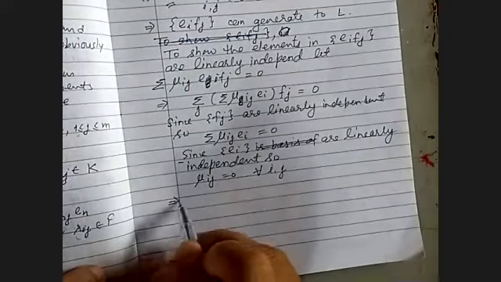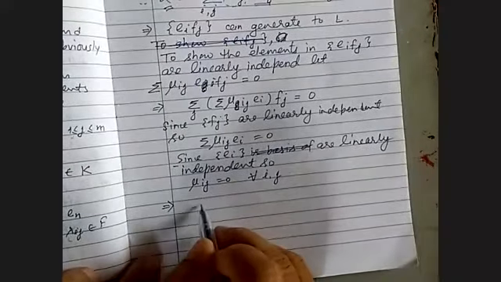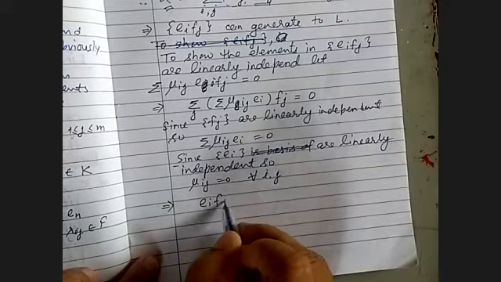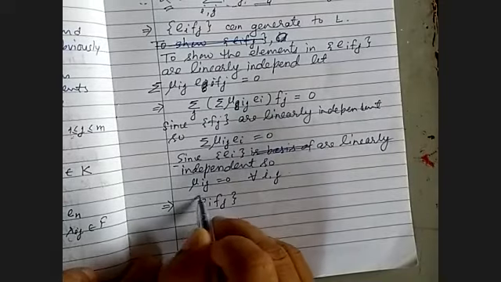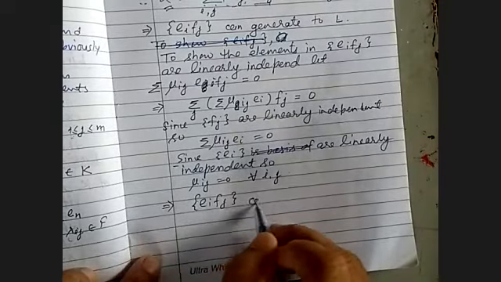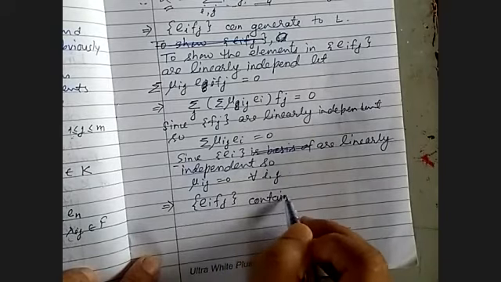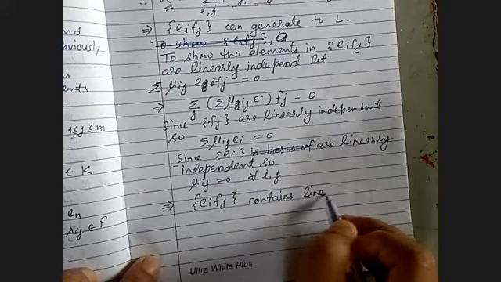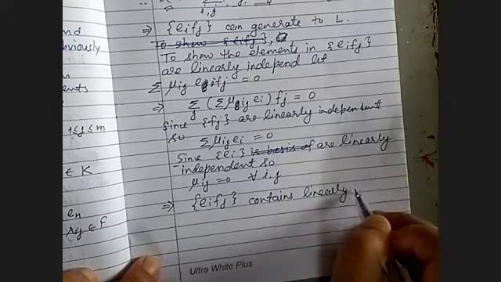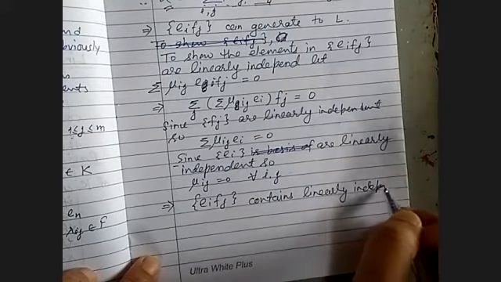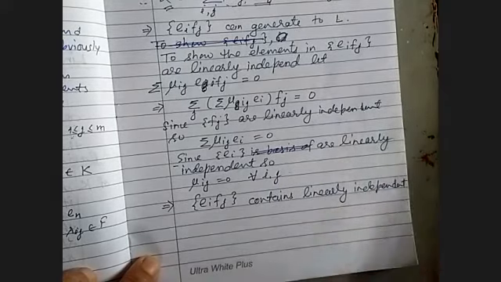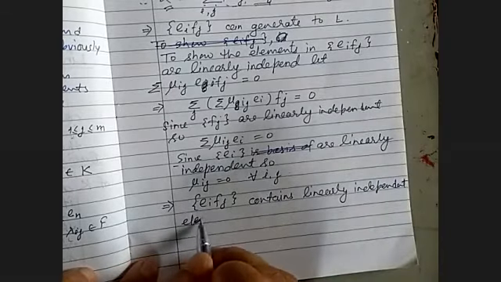So this implies that Ei Fj contains linearly independent elements.